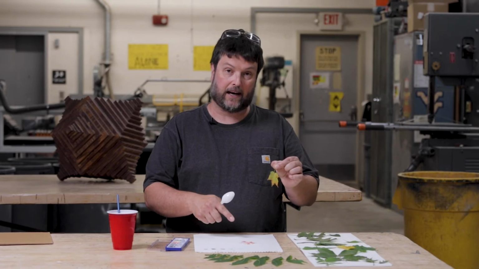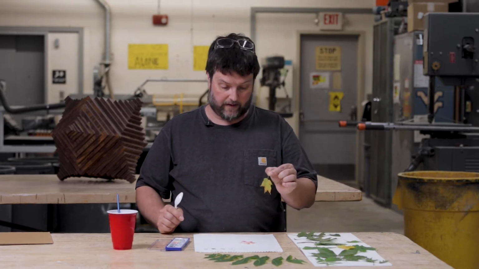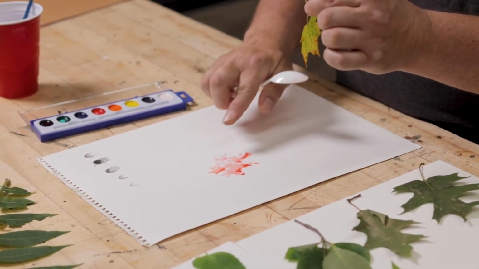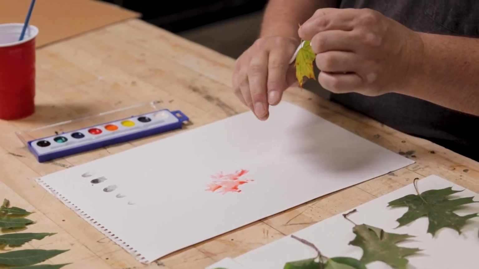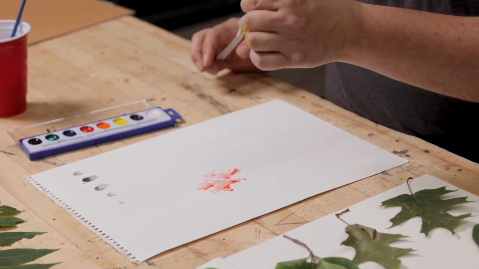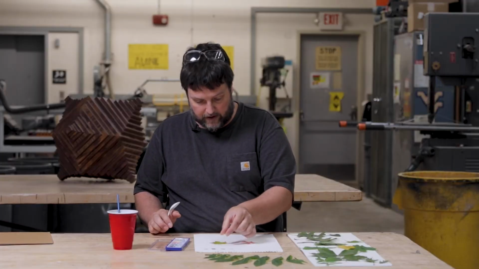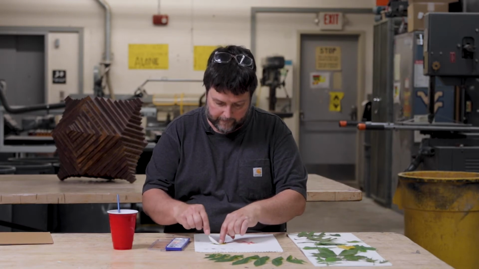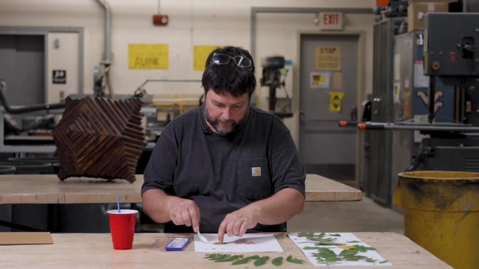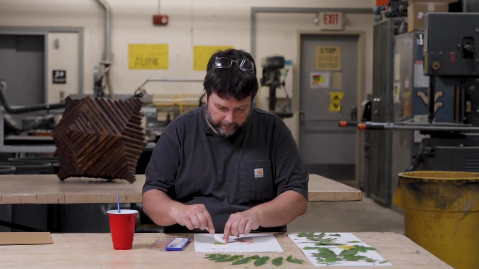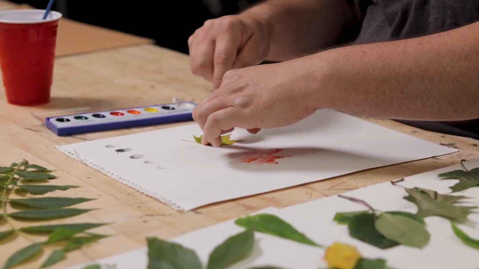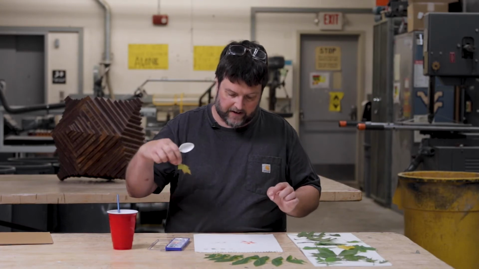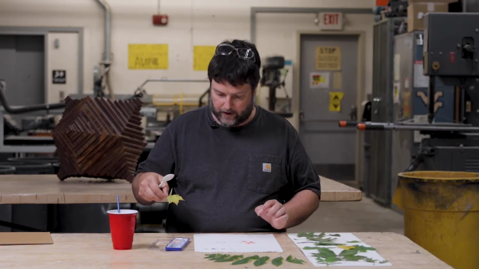So the really neat thing about it is I left an impression of the leaf, and you can see some of the watercolor is thicker. So you could smear that with your finger, you could let it dry, and it's gonna create different colors. I'm also gonna do another print of this leaf because there's still some watercolor on it. And this is gonna be a lot fainter, but still it's kind of pretty here.